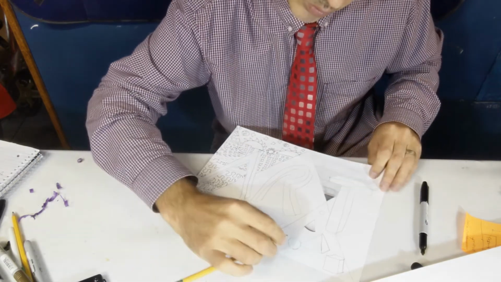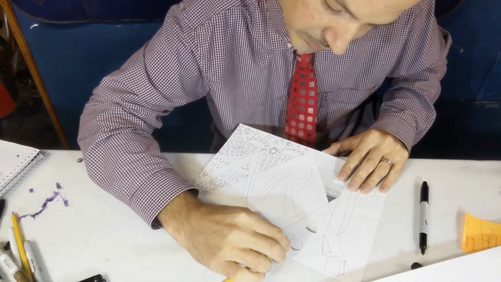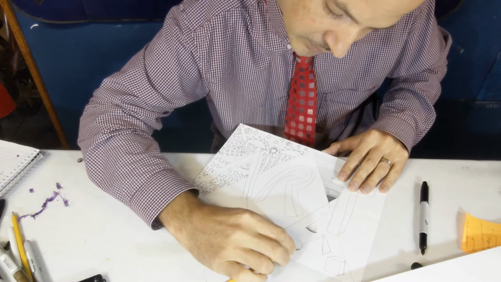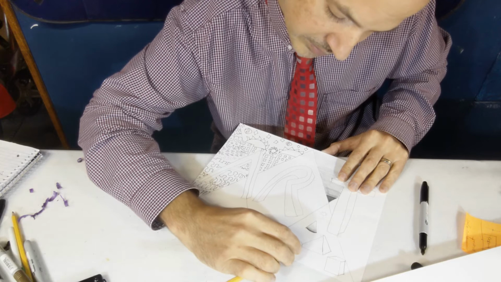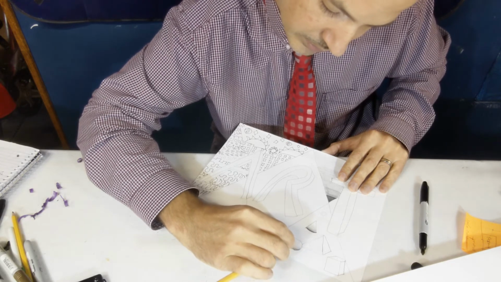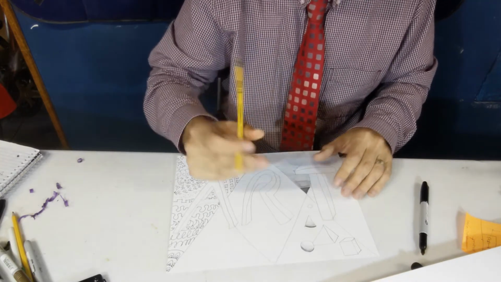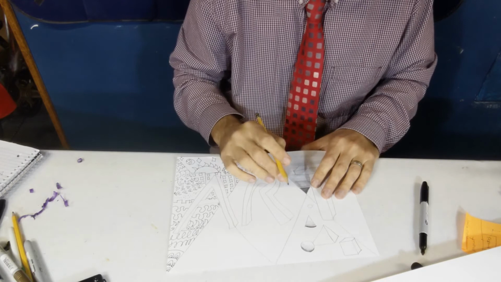So once again, I'm going to hold my pencil sideways. I'm using the side of my pencil the whole time. I'm going nice and slow, and I'm just trying to go through my values. I'm lifting my pencil up a little bit lighter, a little bit lighter. Remember, pressure is how much force you're putting down on the pencil. So you start off with a lot of force, and then you get lighter and lighter.